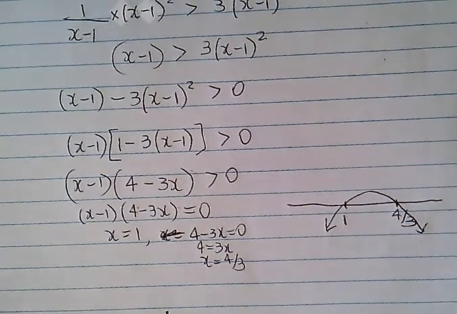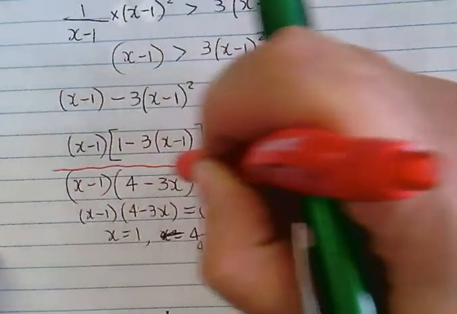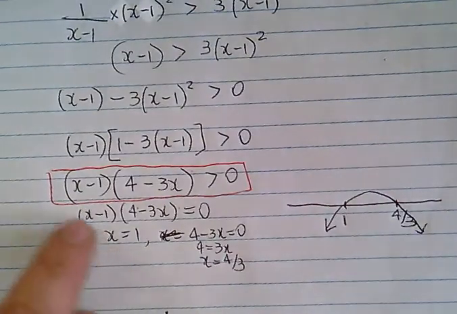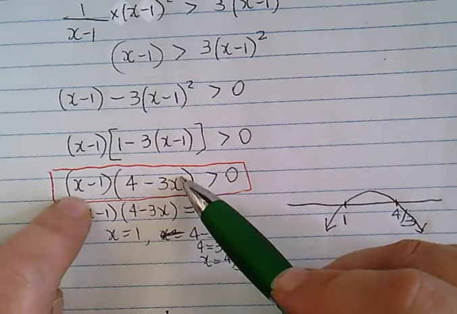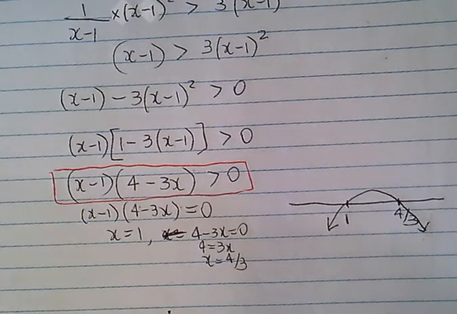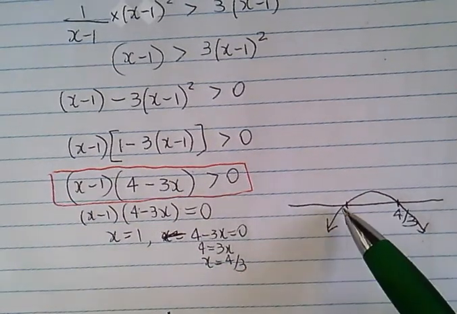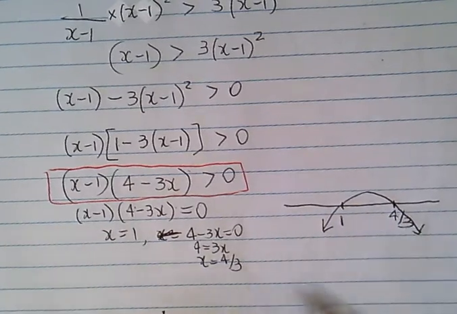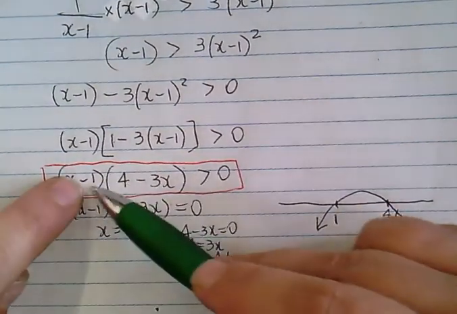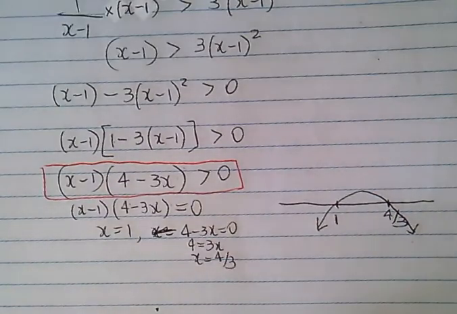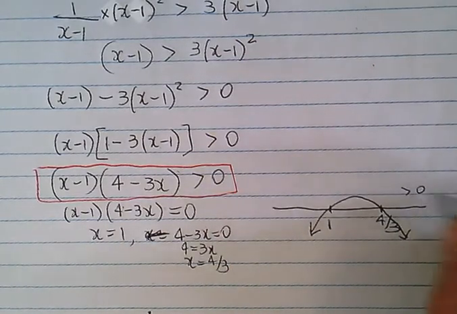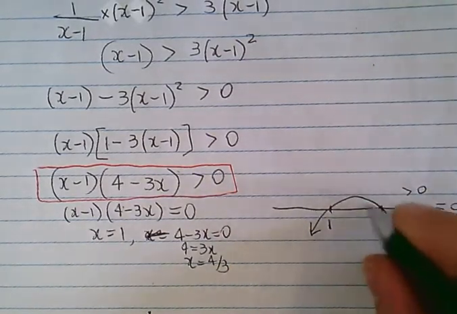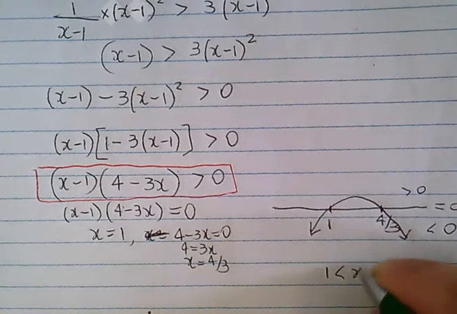Okay. So we come back here and we need to solve this. So how do I solve? This is a quadratic because when I multiply it out, I get 4x minus 3x squared. It's concave down. It cuts the x-axis at 1 and 4 on 3. They're my x-intercepts. Where is this parabola, above, below, or on the line? Greater than 0. Where is it above the line? Between 1 and 4 on 3.